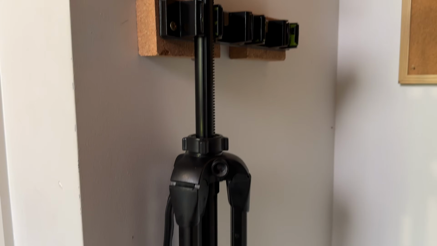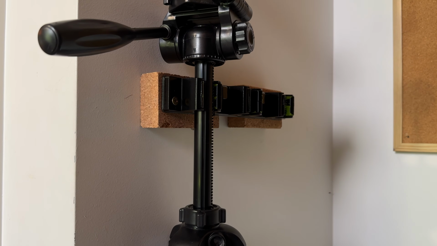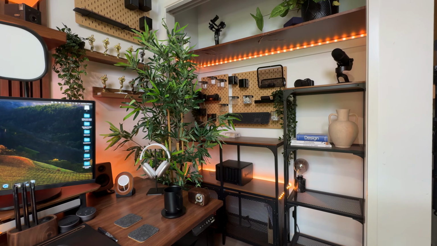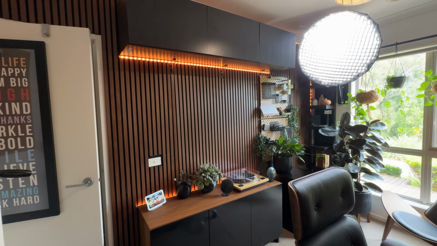Another thing you could also do is improvise, and that's why I DIYed this broom and mop to act as my tripod storage. In a recent makeover, I added storage at the closet and the Besta and credenza behind my desk, which are already coming in clutch.